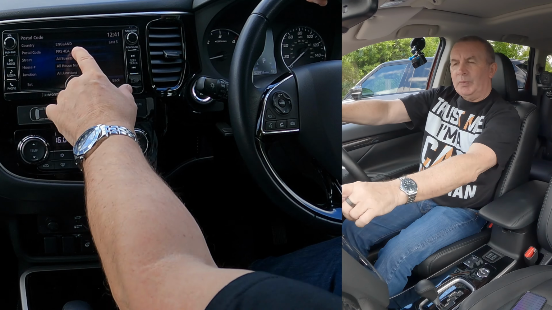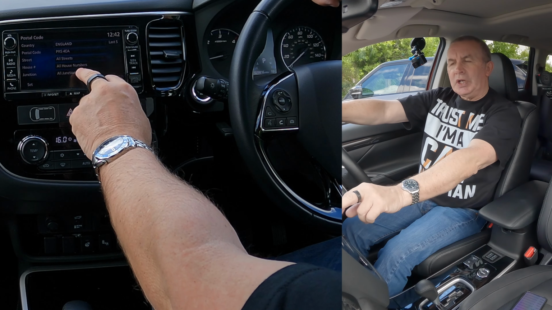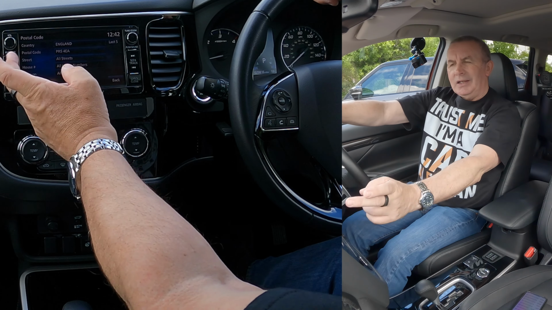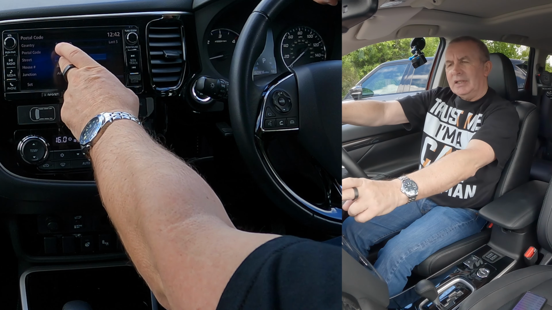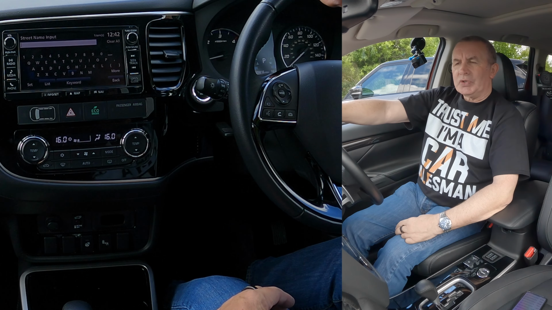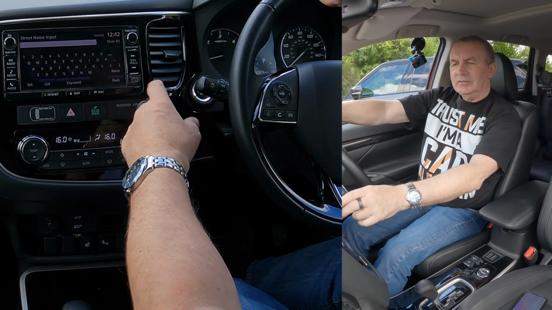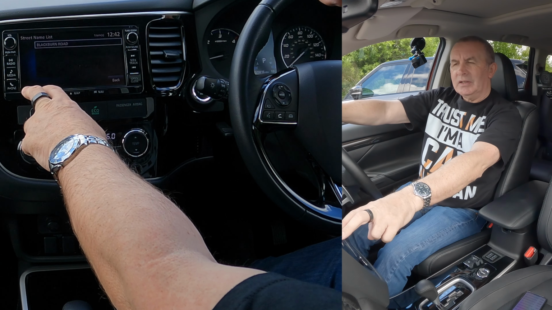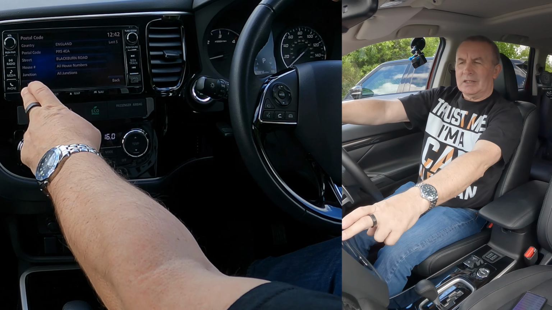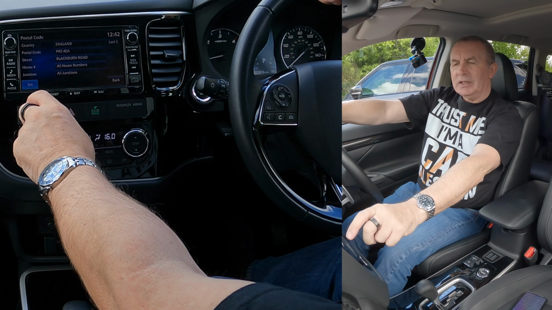So that's it all. PR5 4EA, you've got all streets, all house numbers, all junctions. I just want anywhere. All streets. List. Blackburn Road. Yes, that's what I want. Set.